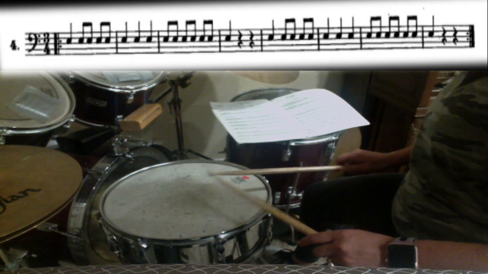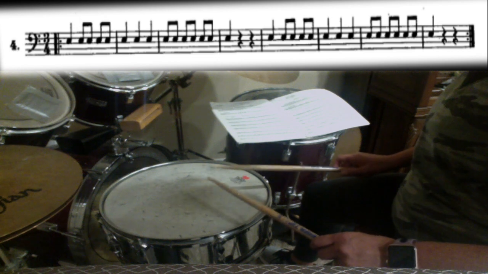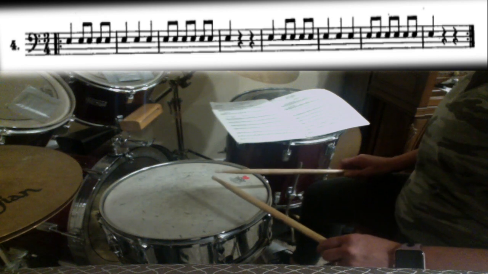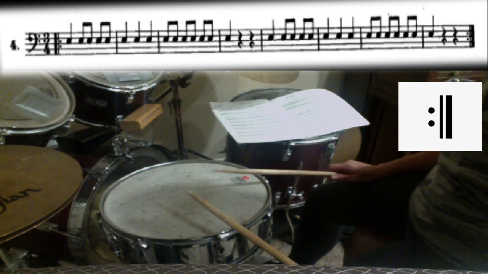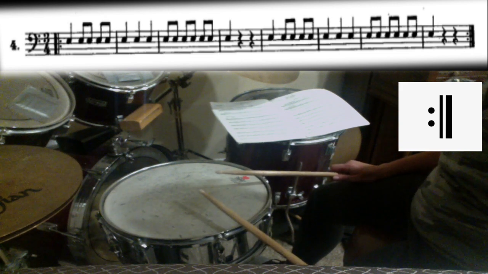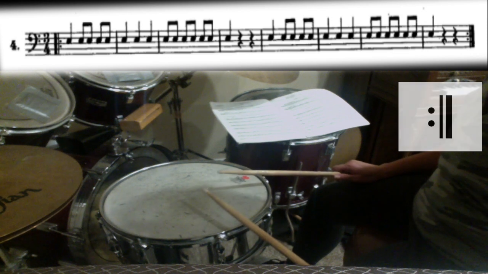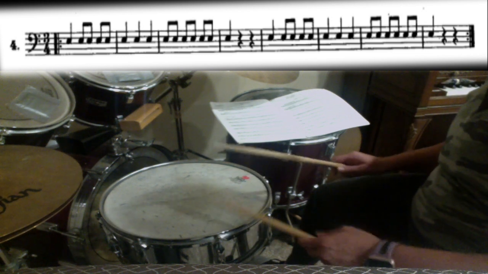Song number 4 is in 3/4, which means that we're going to only be counting to 3 for each measure. There is also a repeat at the beginning and the end of the line. So that means you're going to play through the whole song, and then you're going to go back to the beginning and play through the whole thing again. Let's read through it first before we play it.